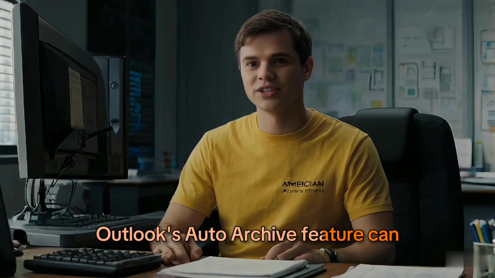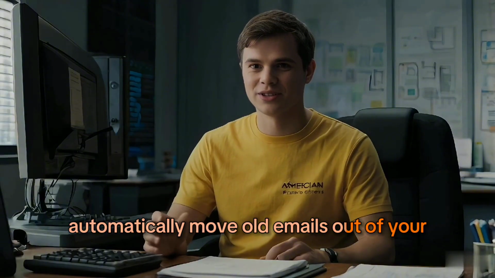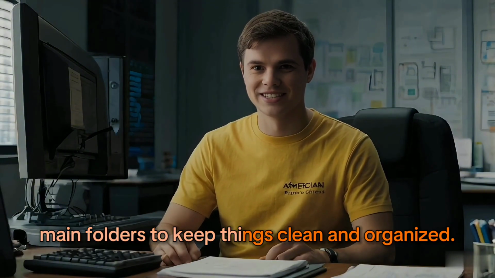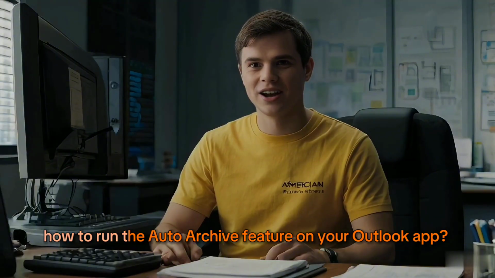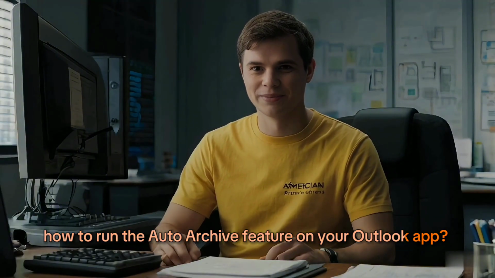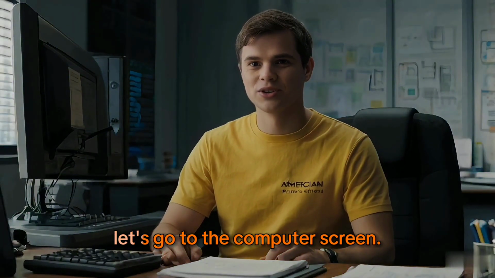Outlook's Auto Archive feature can automatically move old emails out of your main folders to keep things clean and organized. In this video, I'll show you how to run the Auto Archive feature on your Outlook app. So without wasting your time, let's go to the computer screen.